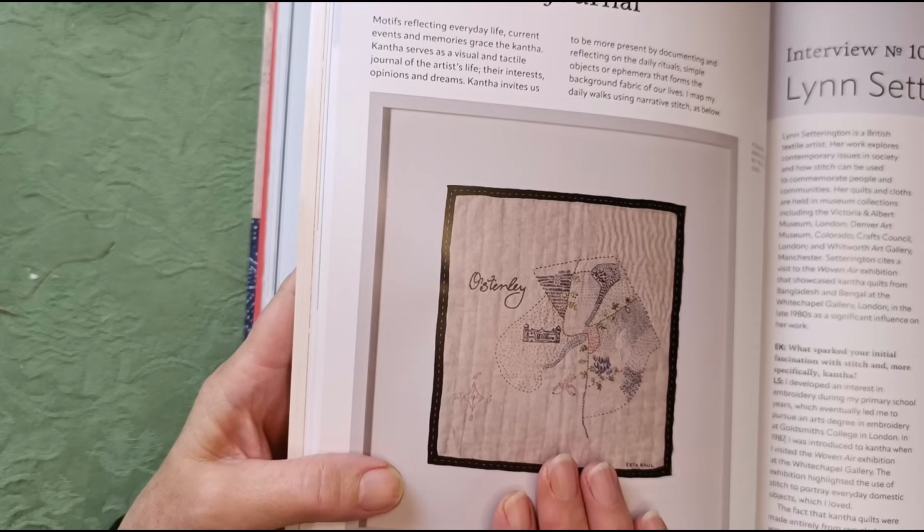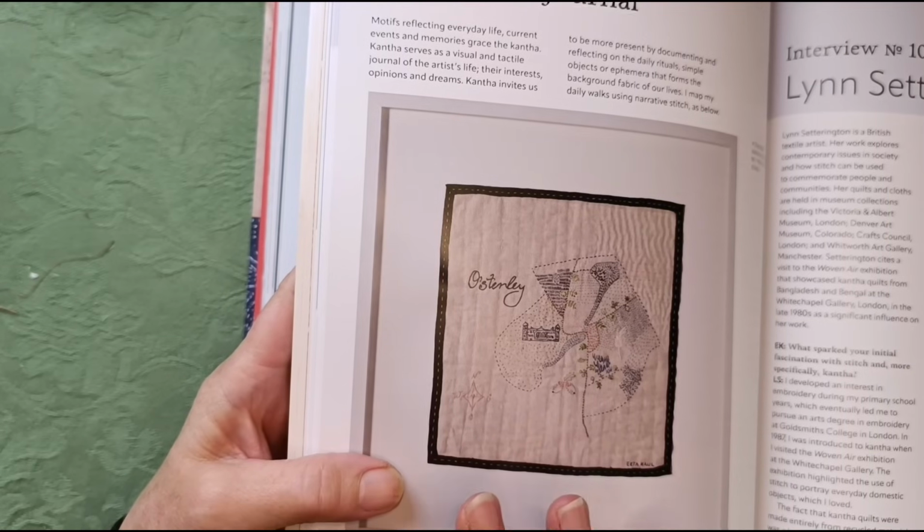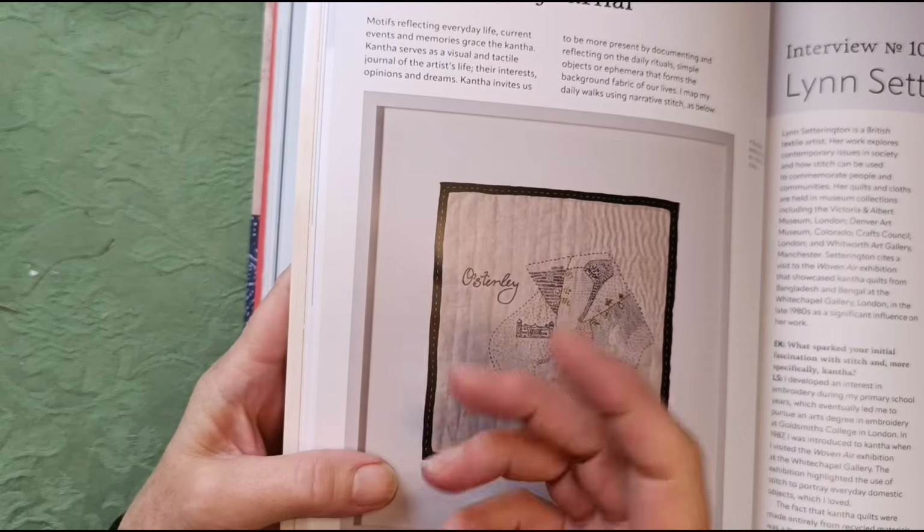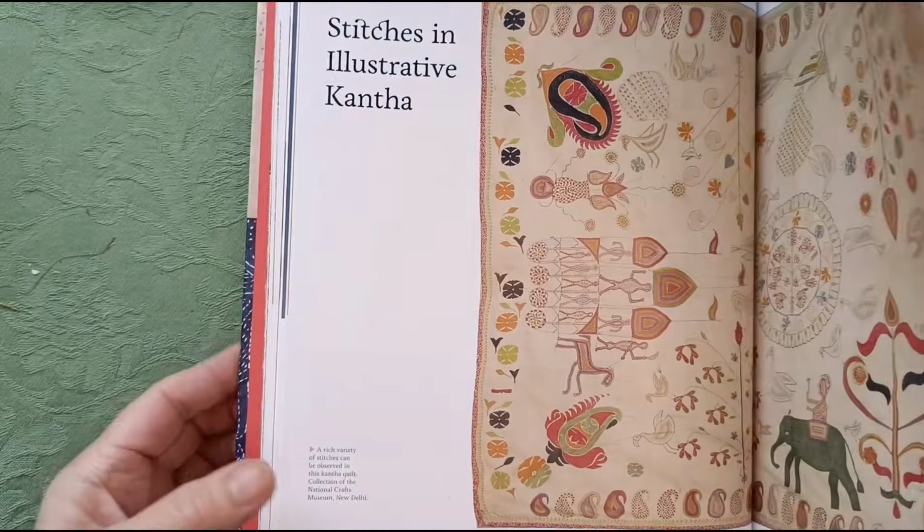So you could do something like that. You don't have to do a traditional piece, you can do loosely inspired by or more closely inspired by, absolutely up to you.